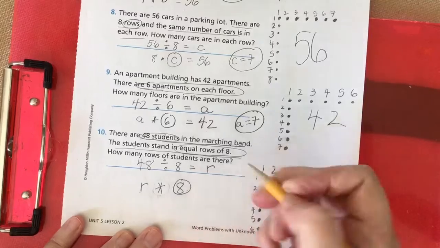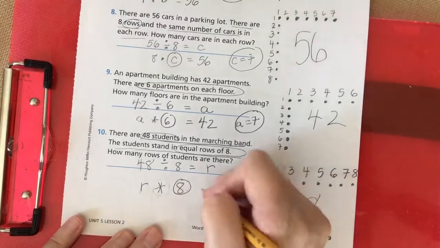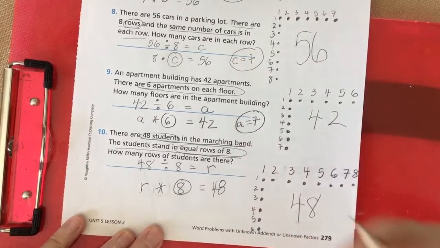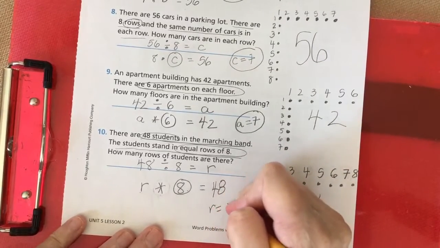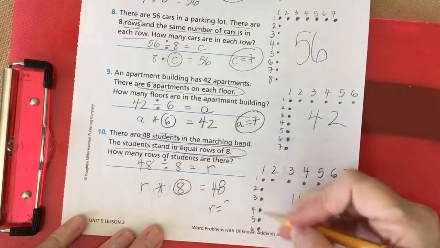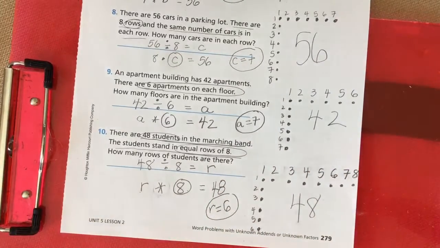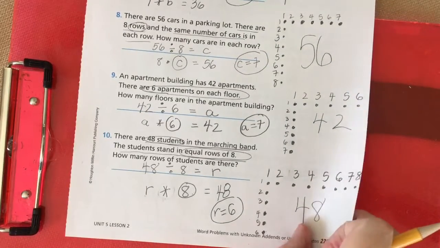Rows of 8, and I circled that because there's 8 in each row, equals 48. Oops, another mistake. Rows equals, what did we just say? 6. Right? 6 times 8 is 48. All right, so that's how we solve this problem.